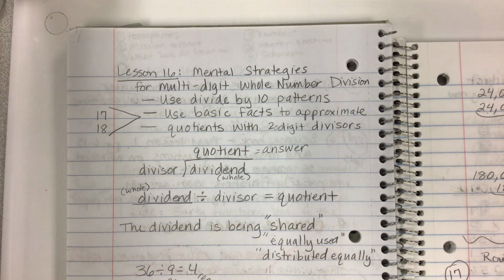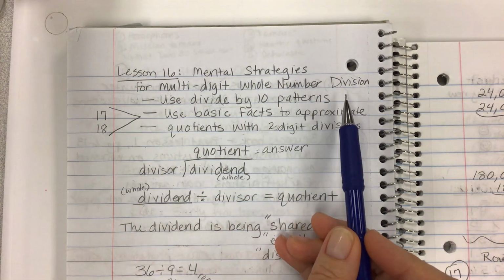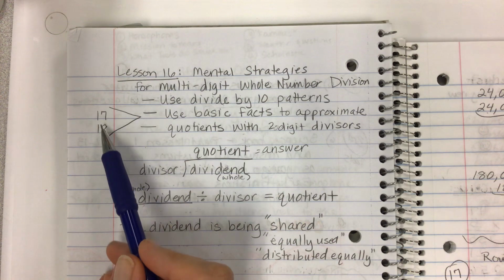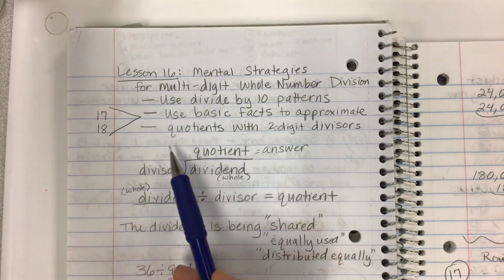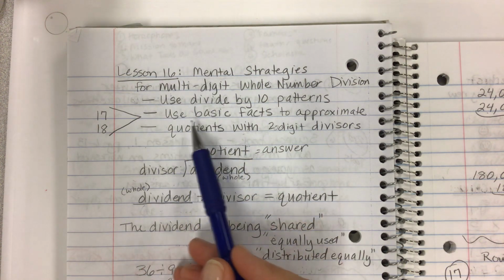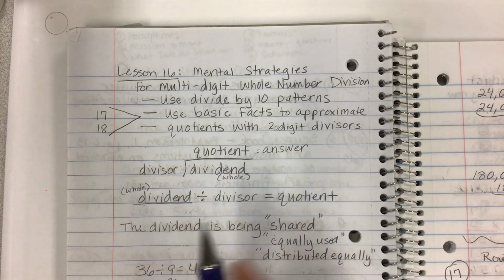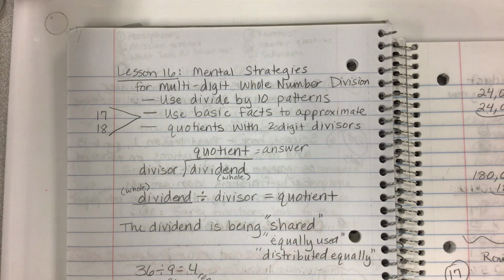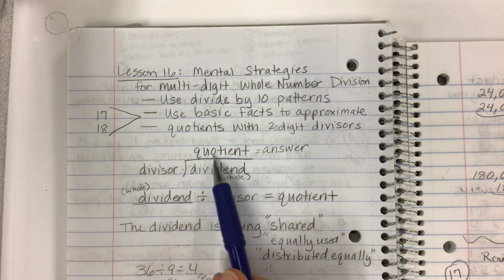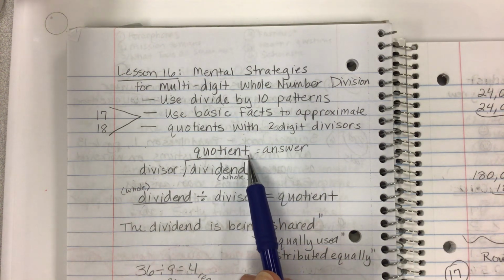So lesson 16 is about mental strategies for multi-digit whole number division, and it runs into 17 and 18 because we're doing division the whole time, but we're going to be using basic facts to approximate quotients with two-digit divisors. It's this whole strategy about how do I figure out what number goes in the quotient? So when I start talking about quotient, kids are like, what's that? So the quotient is the answer to a division problem.